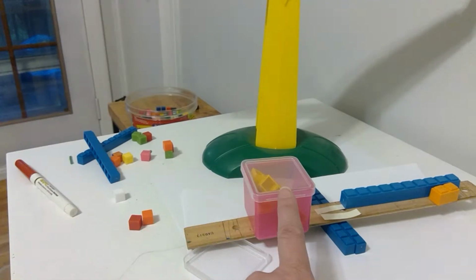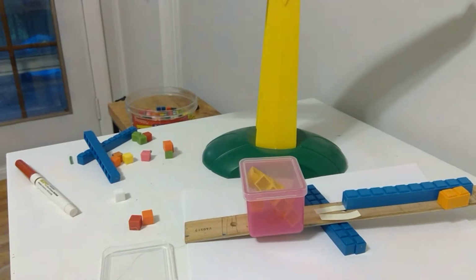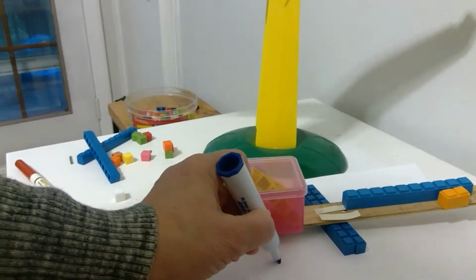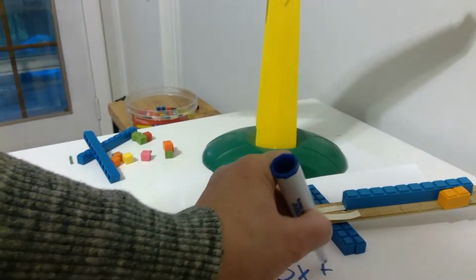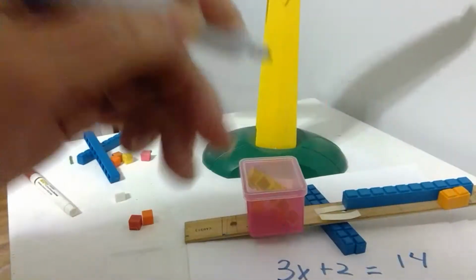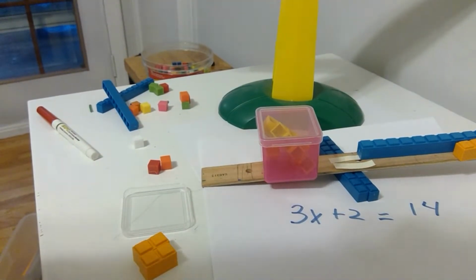So now I have, and I would have them write this underneath down here as well as I go, that I had 3x plus 2 is equal to 14. And then the next step I took was that, and I make them even in 6th grade, right?